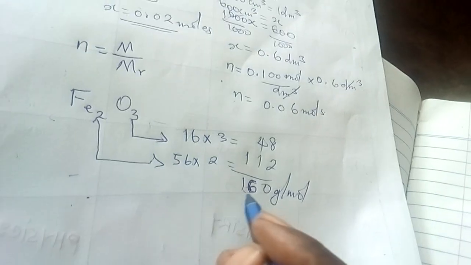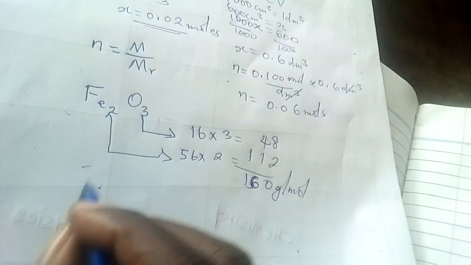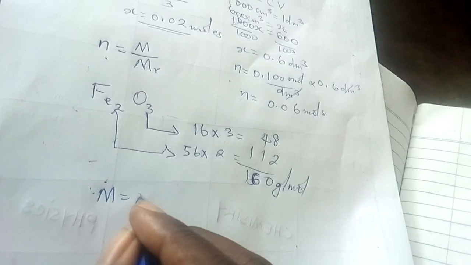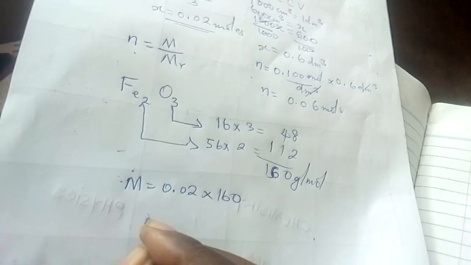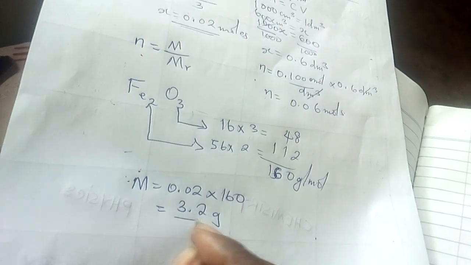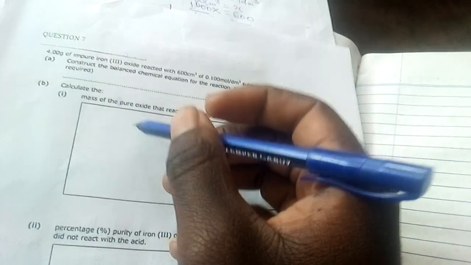So with that now, we can use it. Going back here, mass equals to number of moles times the molar mass. So number of moles 0.02 times 160, which is the molar mass, and what you get there is 3.2 grams. So this is the mass of pure substance that reacted with sulfuric acid. So we would have solved this question just like that.